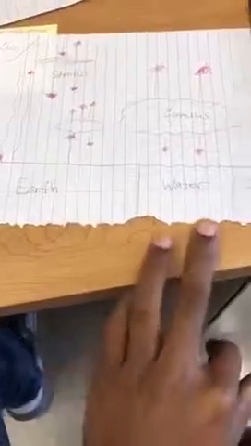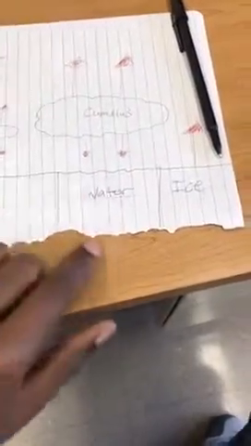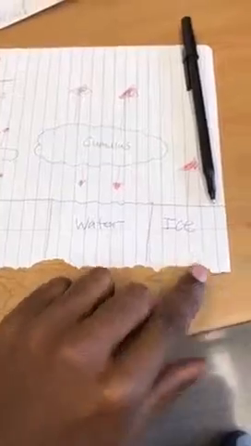And so on the Earth, a lot of it is being absorbed by water. It mostly absorbs solar radiation, but a lot of it is reflected back. And then with ice, about 80 to 90% of solar radiation is reflected back into the atmosphere. So that's your education for today.